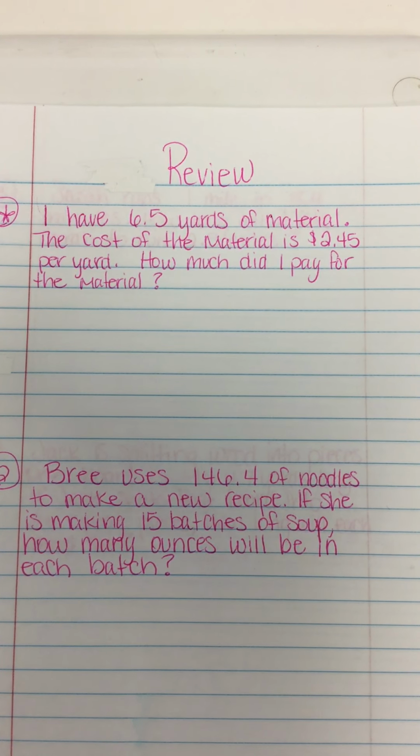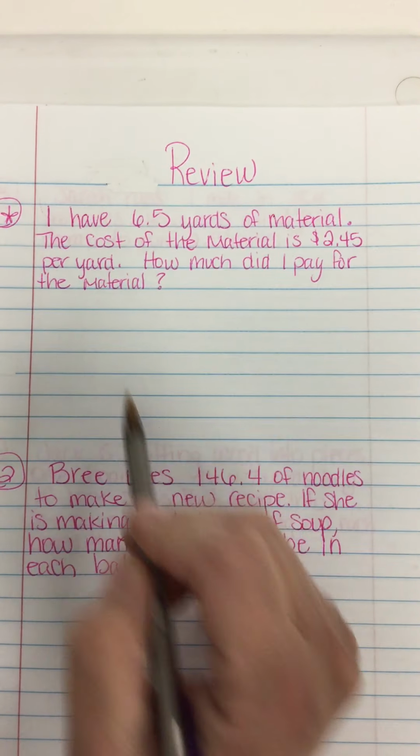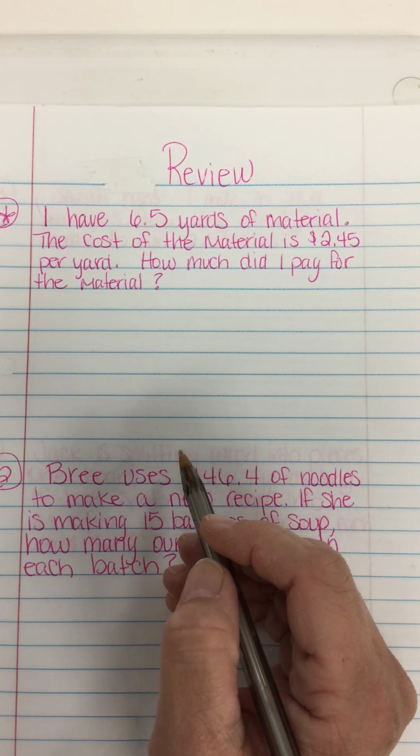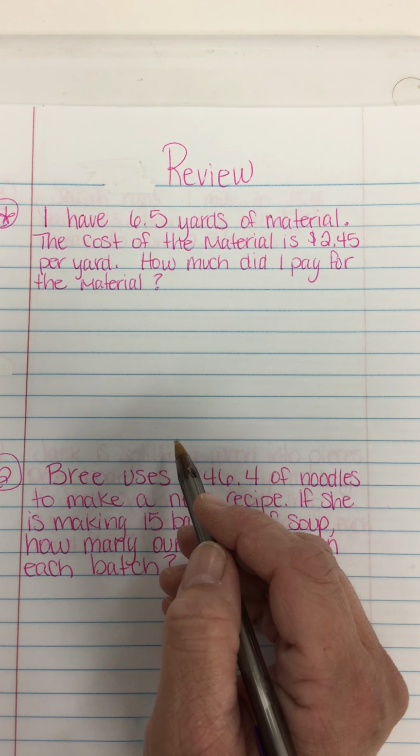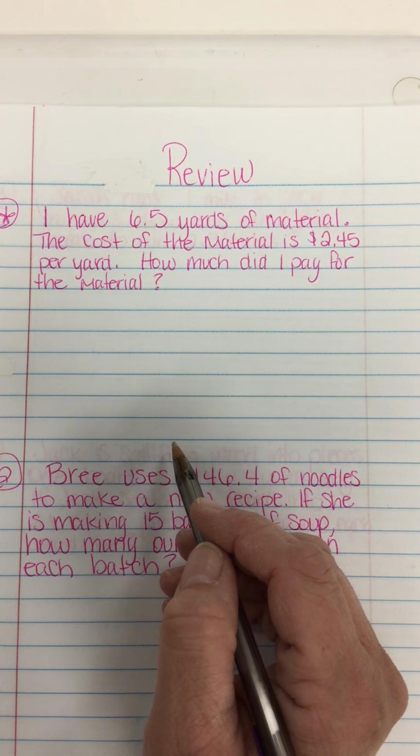Okay, here's a little quick review. First one says I have 6 5/10 yards of material. The cost of the material is $2.45 per yard. How much did I pay for the material?